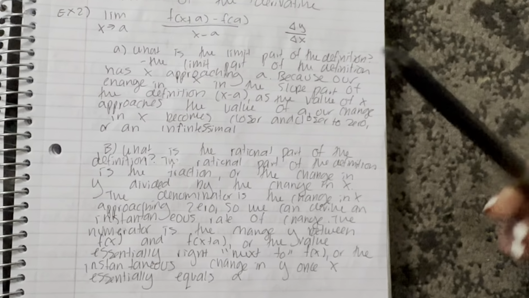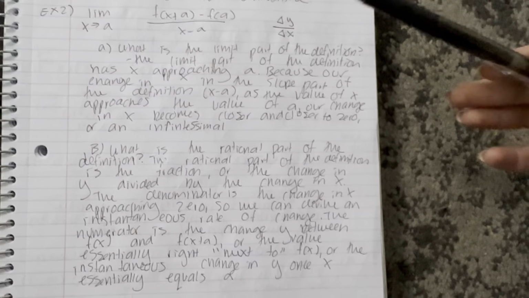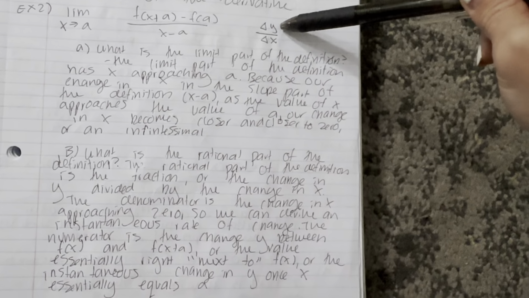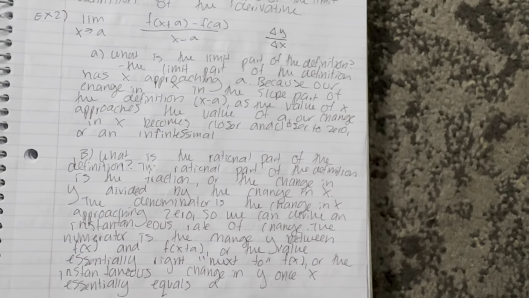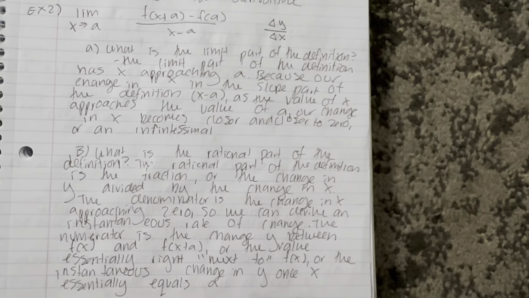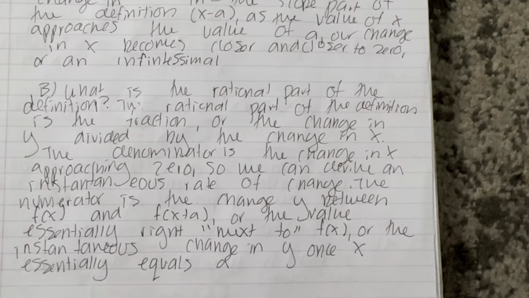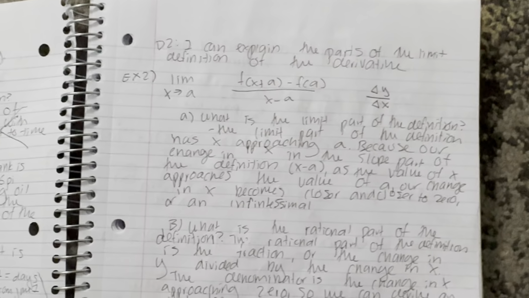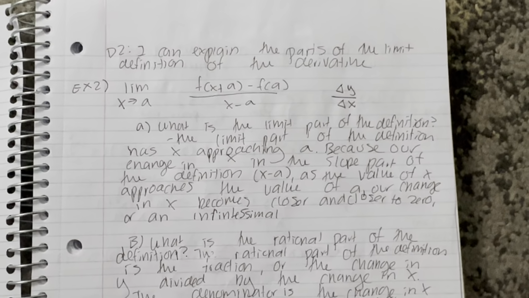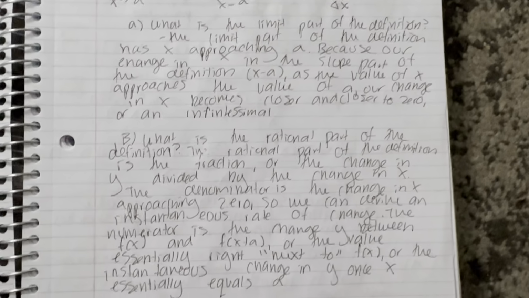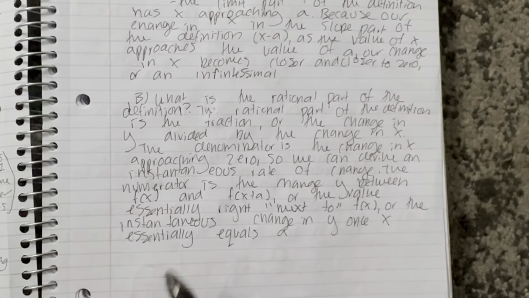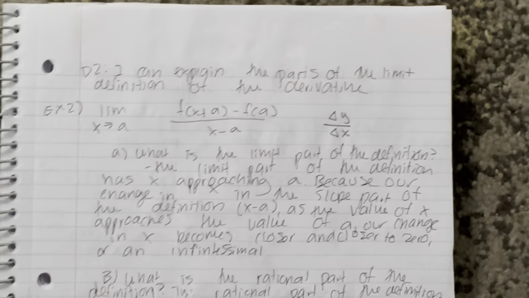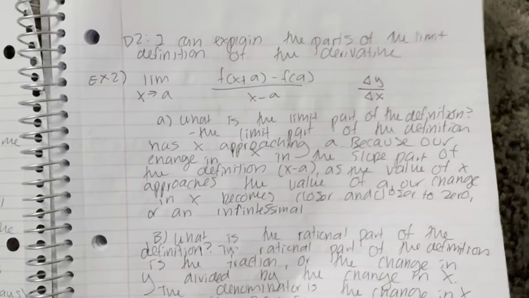And then B says, what is the rational part of the definition, and what does it mean? The rational part of the definition is the fraction, or the change in y divided by the change in x. The denominator is the change in x approaching 0, so we can derive an instantaneous rate of change. And then the numerator is the change in y between f of x and f of a, or the instantaneous change in y once x essentially equals a. And so that is fully explained, super simple.